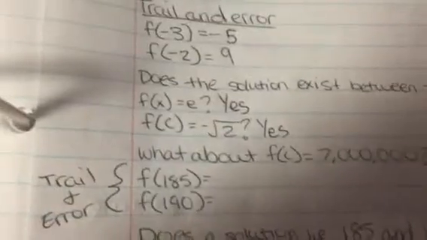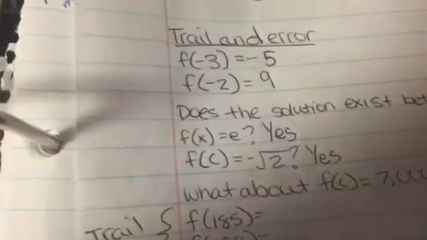So the new trial and error points are 185 and 190.